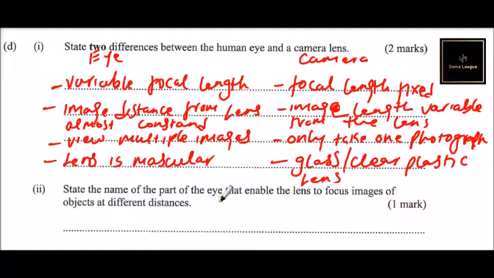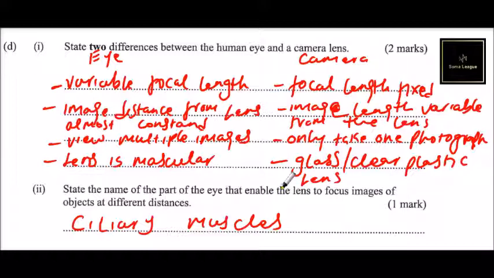State the name of the part of the eye that enables the lens to focus images of objects at different distances. This is called the ciliary muscles. The ciliary muscle is a ring of smooth muscle in the eye's middle layer, also known as the vascular layer, that controls accommodation for viewing objects at varying distances. So that's how you answer that part of the question. So that's question number 17. Let's go to question number 18.